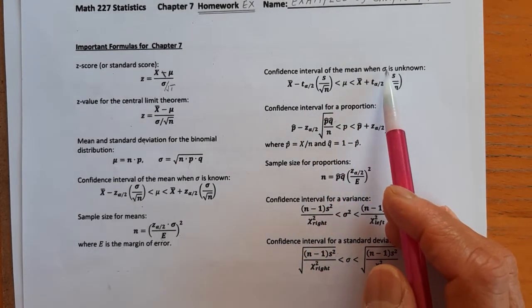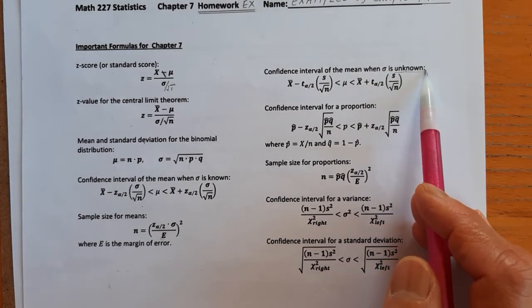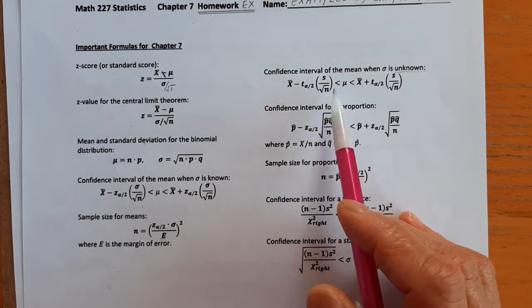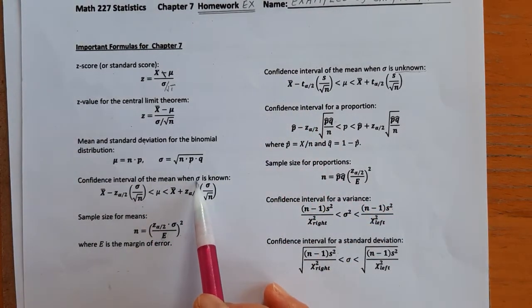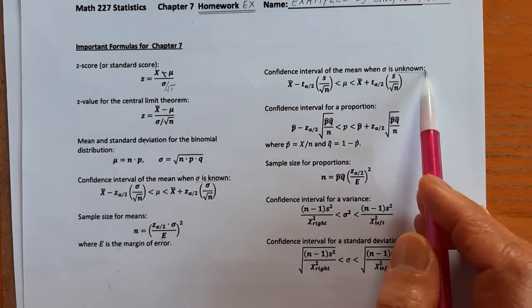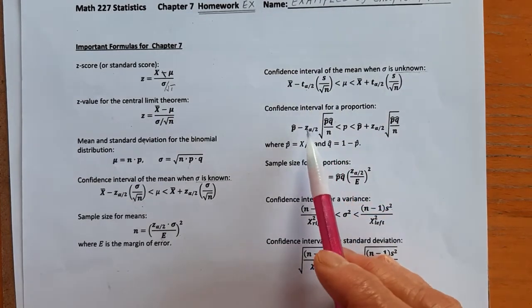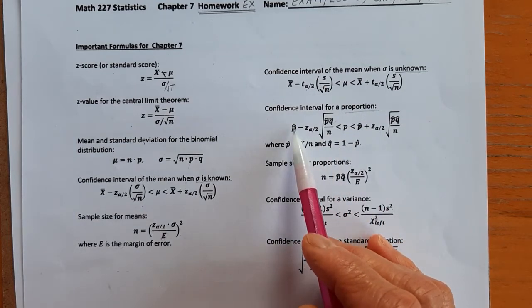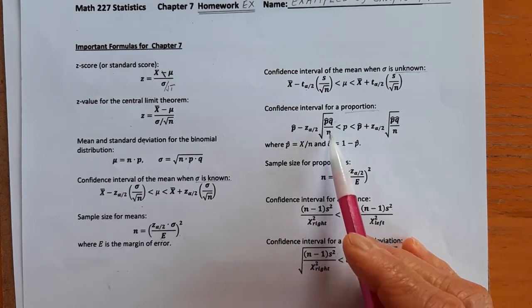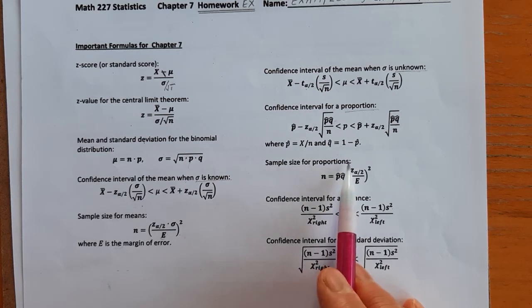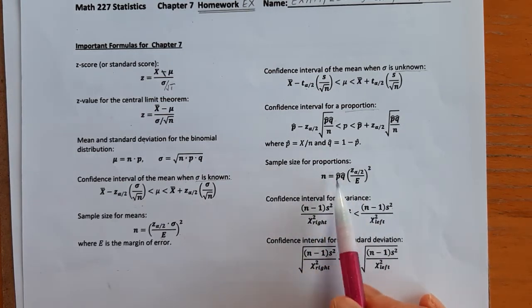If the population standard deviation sigma is unknown, use the t distribution, t alpha over 2. If sigma is known, use the z-score. If unknown, use the t-score. And the confidence interval for proportion uses the sample proportion, p hat. The standard deviation is this one; we will talk about that later. And the sample size for proportion formula is this.